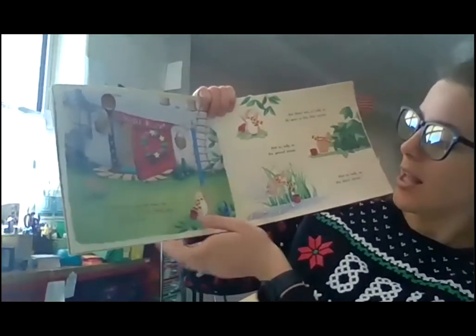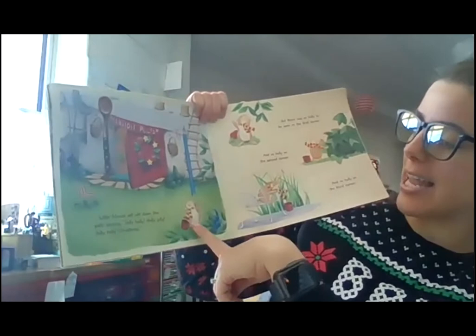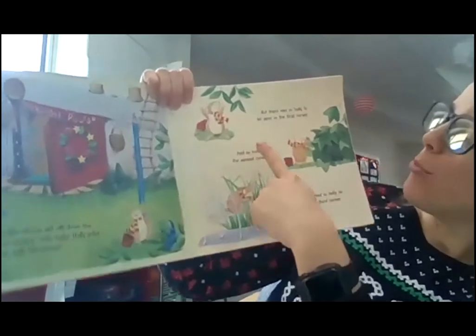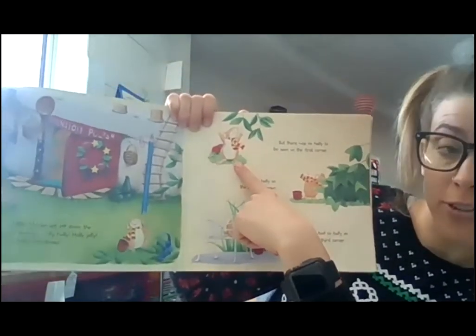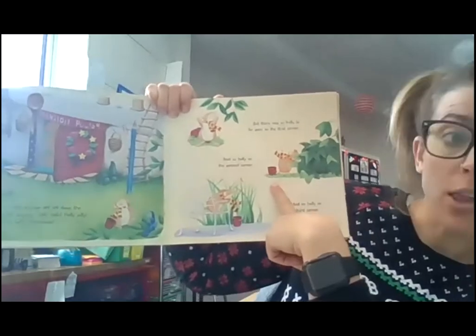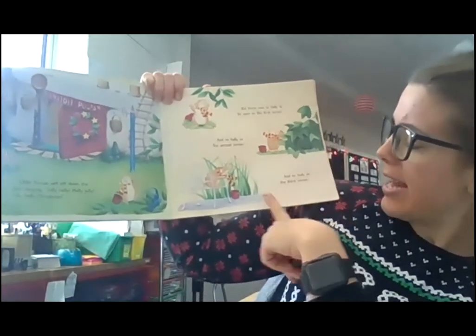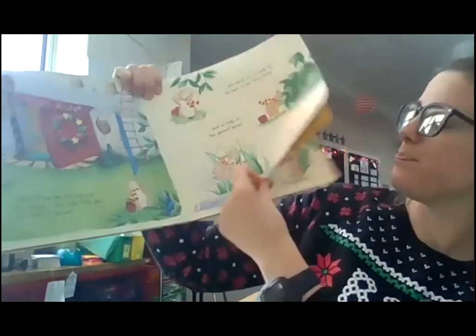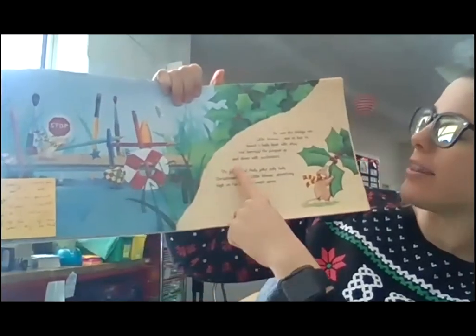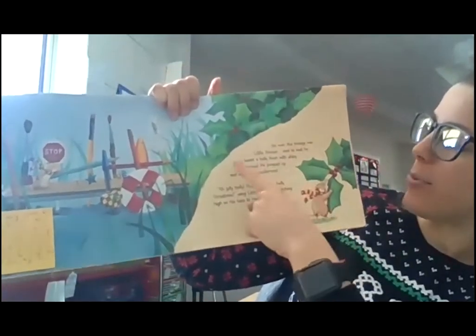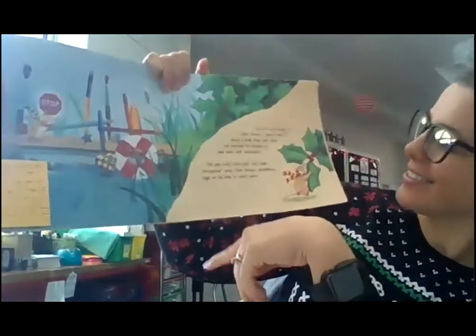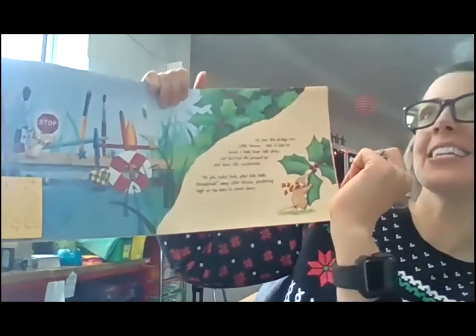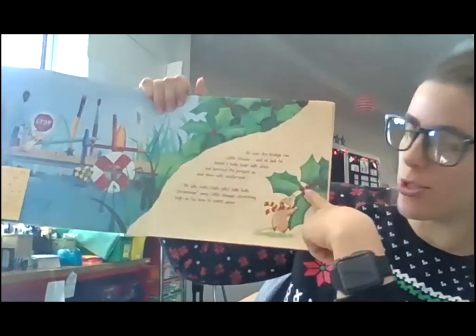That's so cool. Little Mouse set off down the path singing, Jolly, holly, holly, jolly, jolly, holly Christmas. But there was no holly to be seen on the first corner. And there was no holly on the second corner. And no holly on the third corner. Oh dear, he can't find what he is looking for. So over the bridge ran Little Mouse, and at last he found a holly bush with shiny red berries. He jumped up and down with excitement. Oh, jolly, holly, holly, jolly, jolly, holly Christmas, sang Little Mouse, stretching on his toes to reach the berries.